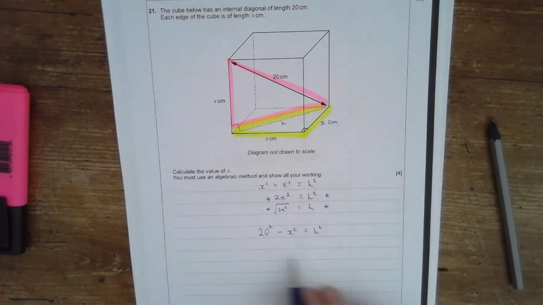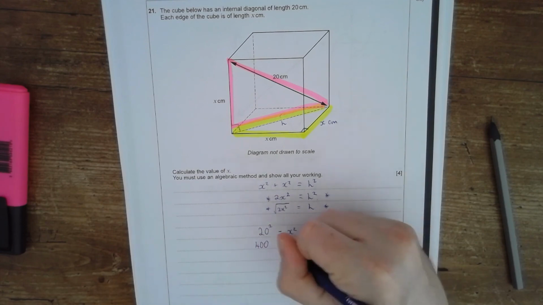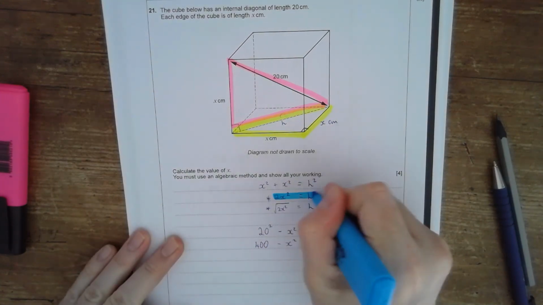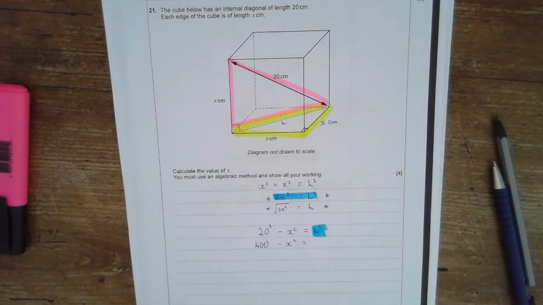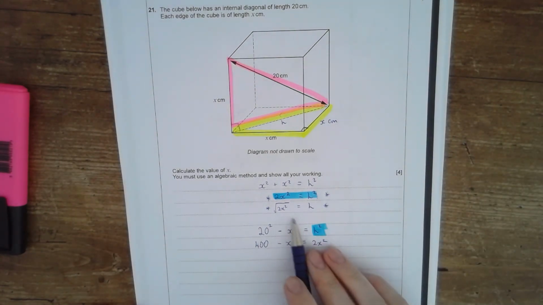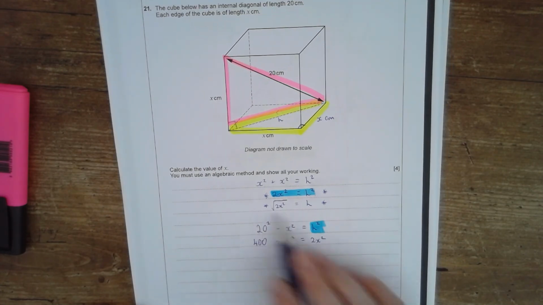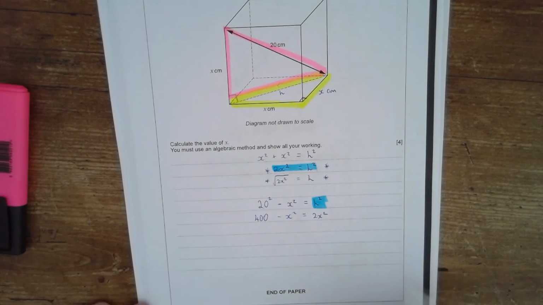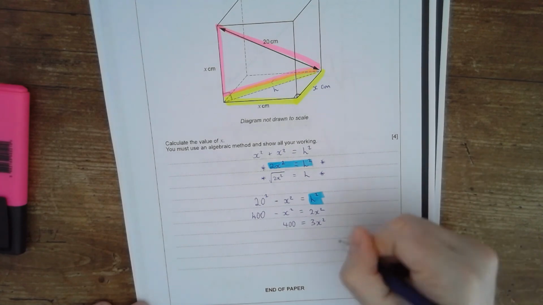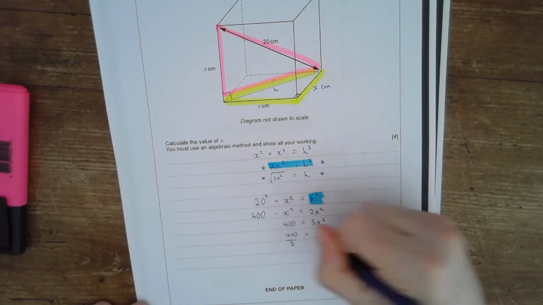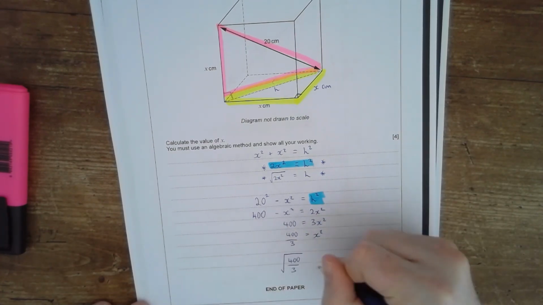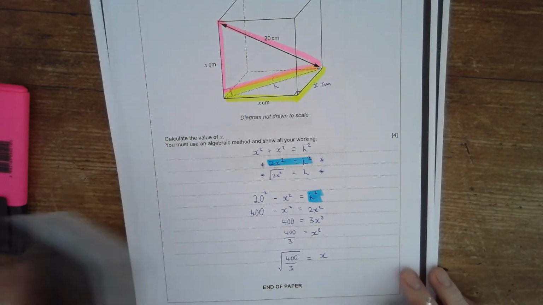This h squared here. Now 20 squared is 400, x squared I can't do anything with, but h squared, I've already stated that h squared is equal to 2x squared. So I'm going to say it's equal to 2x squared there. What I could do is say it's equal to the root of 2x squared, all squared, and they cancel out, but I'm going to jump up to that statement there. The next thing I'm going to do is add x squared onto both sides to get 400 is equal to 3x squared. I'm now going to divide both sides by 3 to get 400 over 3 is equal to x squared. And then finally, I'm going to square root 400 over 3 to find out the value of x, and that will tell me what that is.